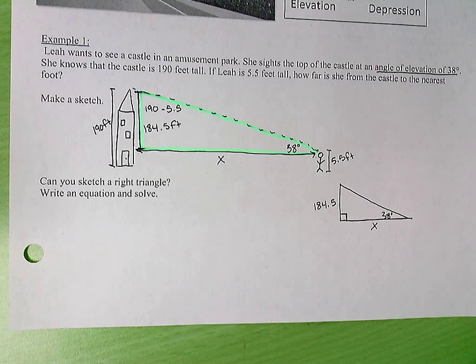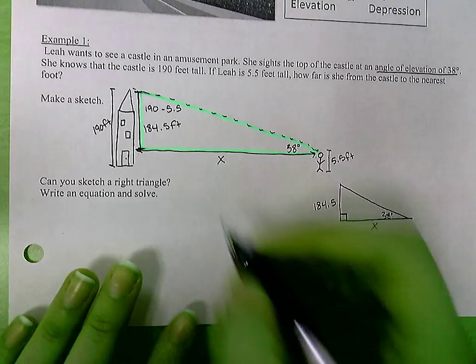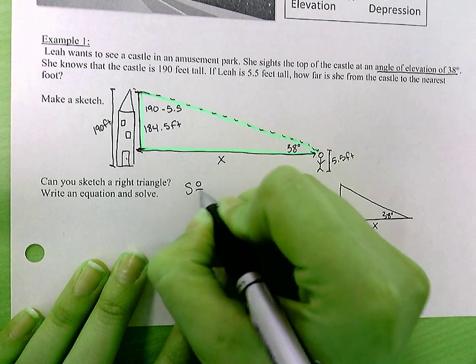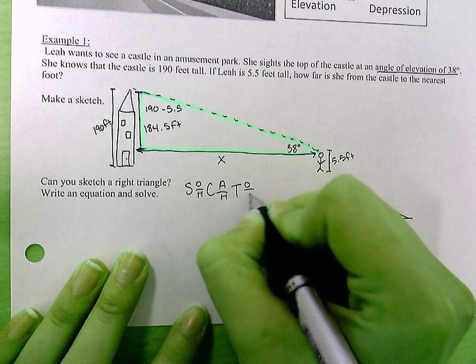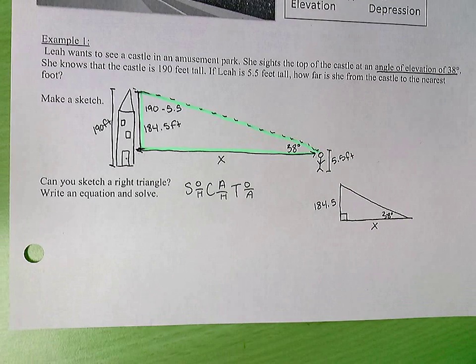It's not a 30, 60, 90. It's 38, 90. But we can use SOHCAHTOA. So, yes, I can use tangent.